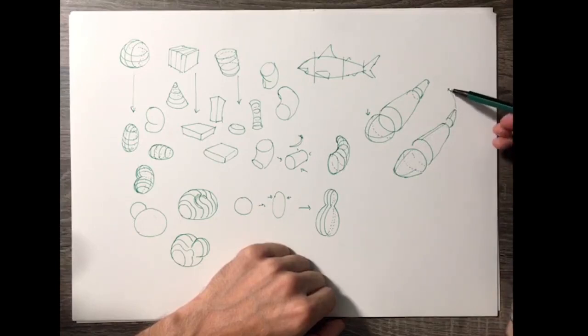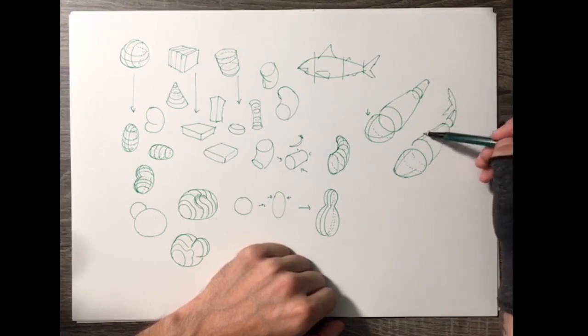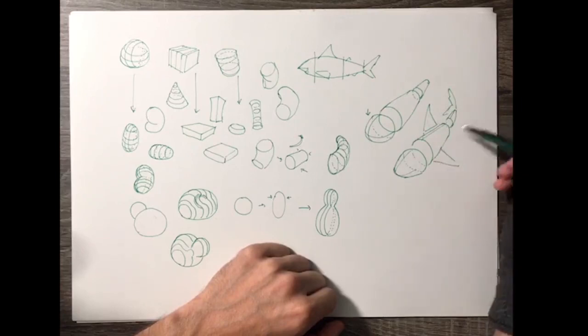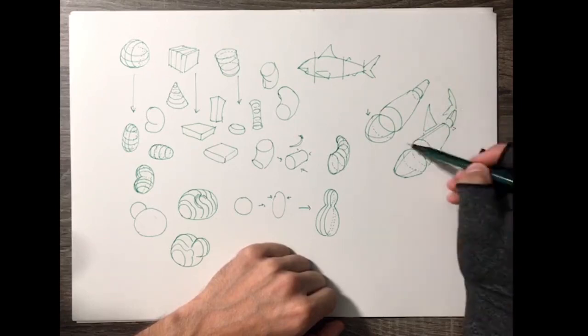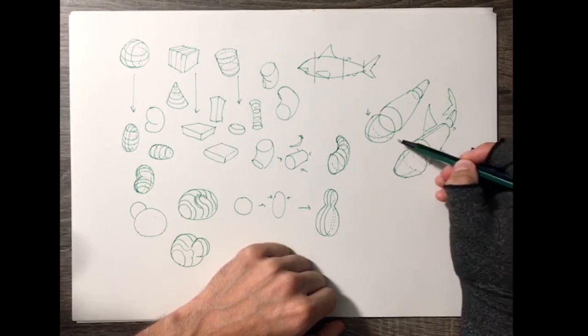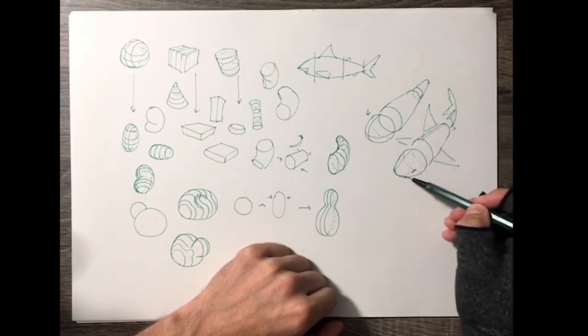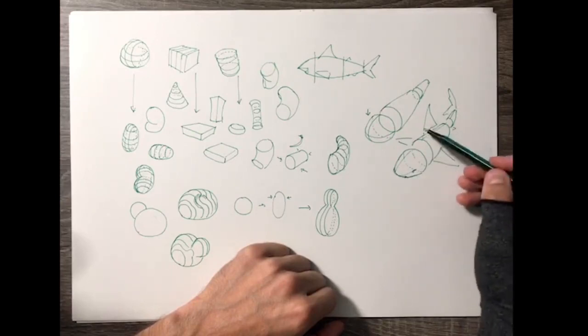And if we then add all the rest of the parts, we can get something that resembles a fish.